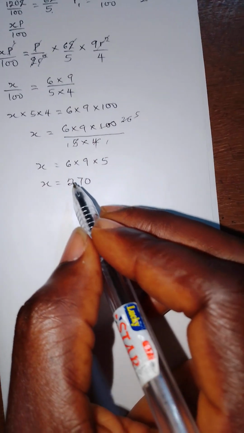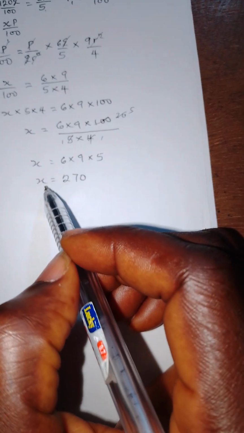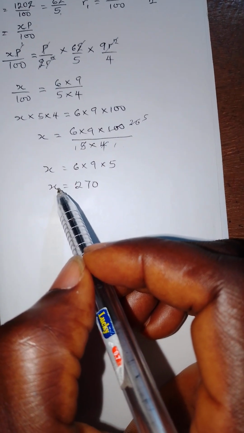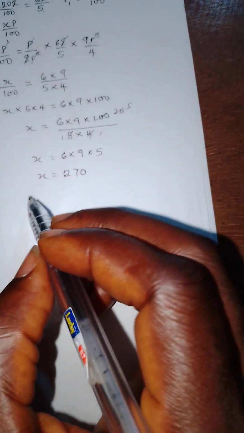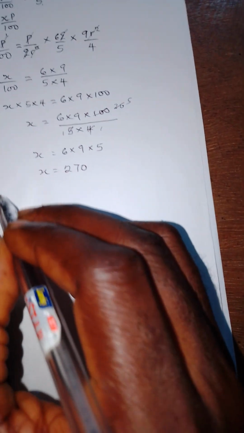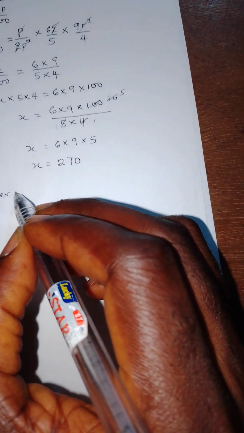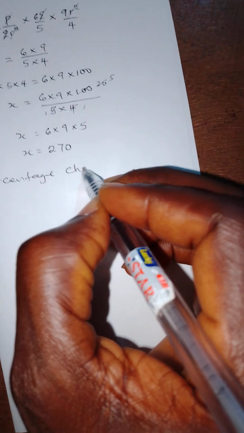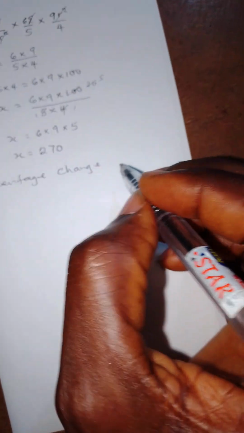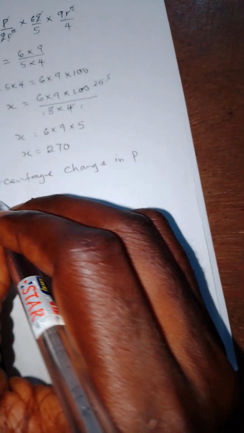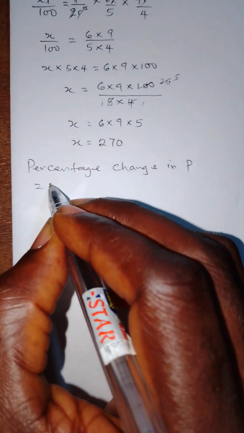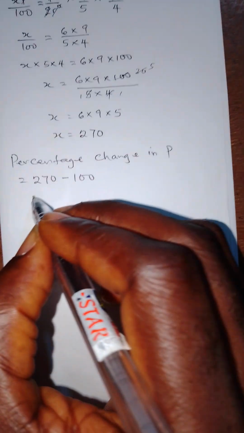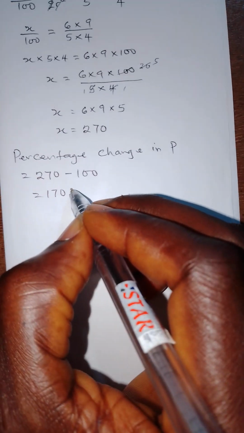Now don't forget, x is 100 plus the change. So the percentage change in P will be 270 minus 100, and that gives you 170%.